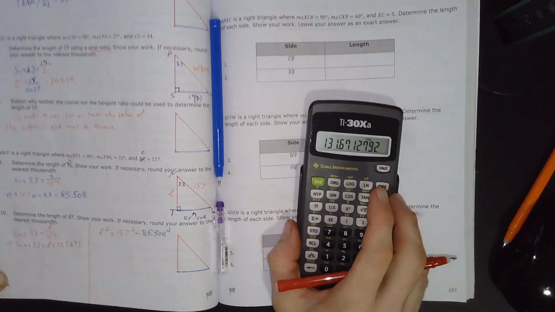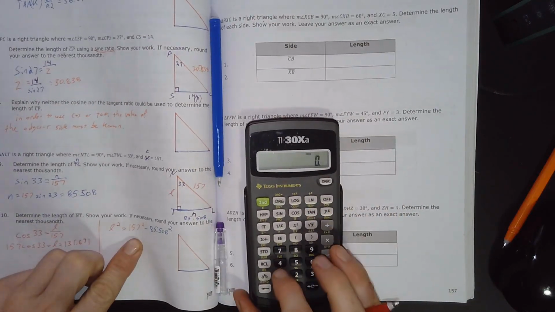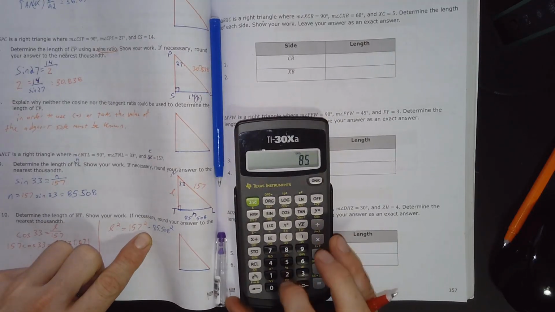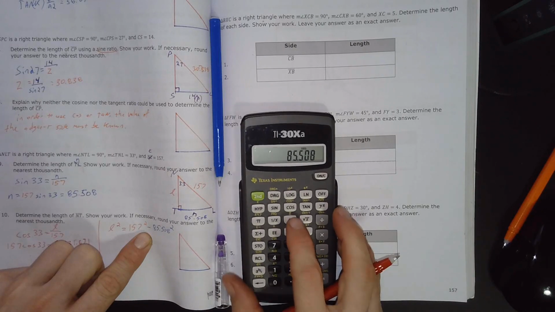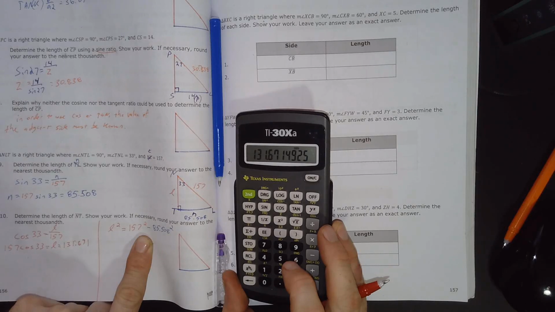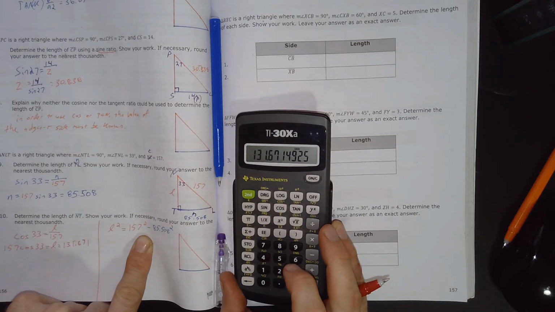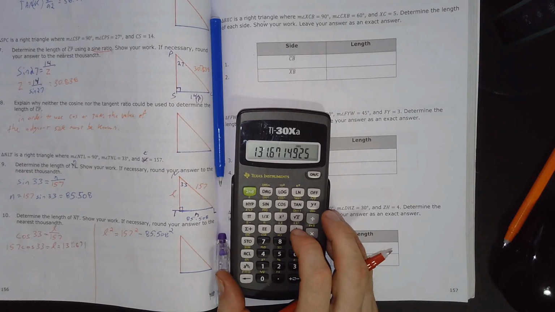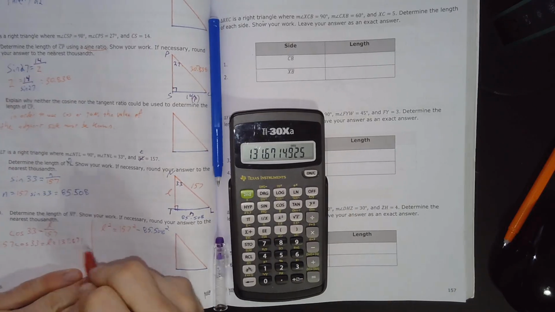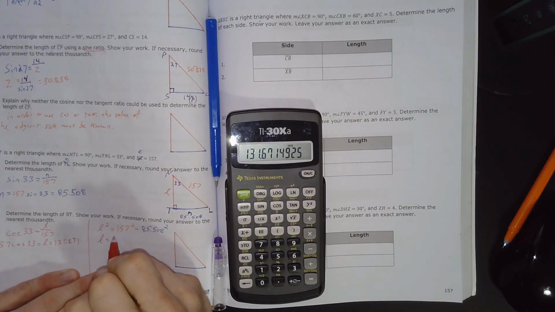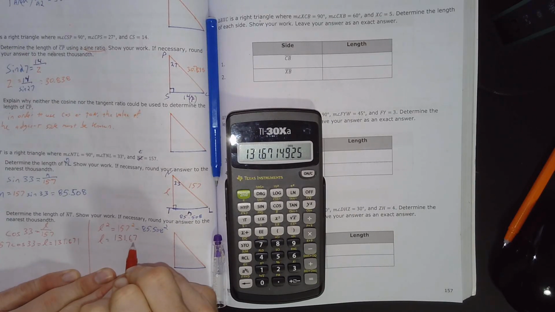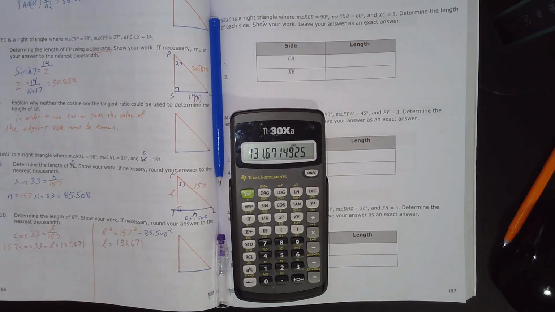And just for funsies, let's do it this way. 157 squared minus 85.508 squared, square root, equals 131.671. Yeah, I like that better. It's fewer buttons and less likely to hit a wrong button. L equals 131.671. Either one would have worked.